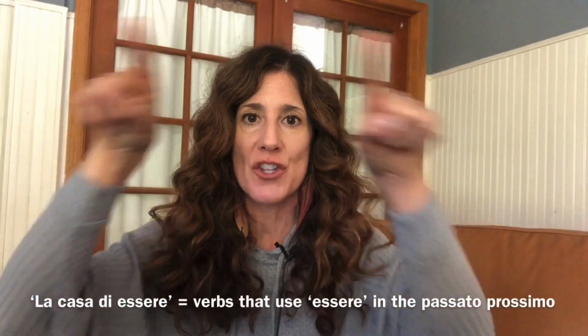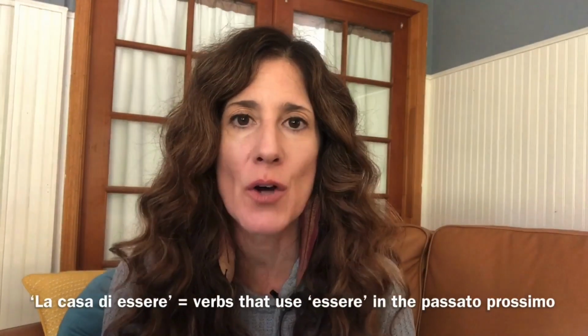The simplest way, I think, to remember the most commonly used verbs that go with essere in the past is to picture a house. So, la casa di essere. Picture this house. It's a small house, and it's not a normal house. You're not going to think of this house in terms of the things that you do in the house, like eating and sleeping and watching TV. You're going to think of it in terms of really specific things to help you remember these verbs.